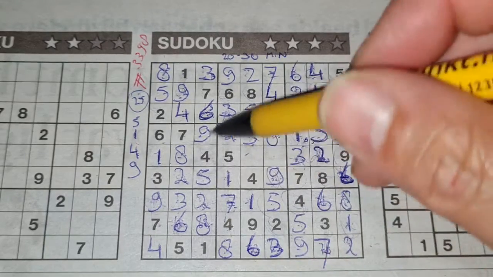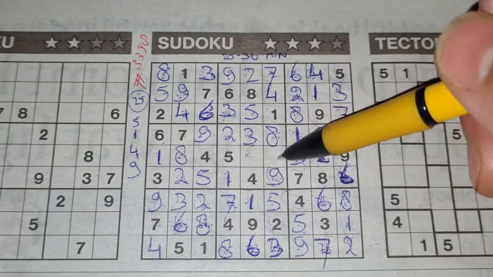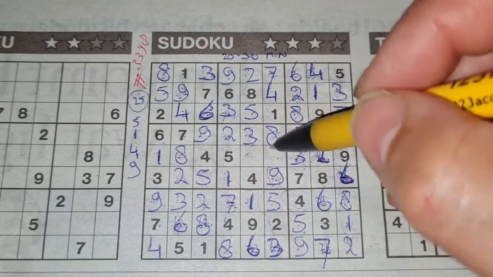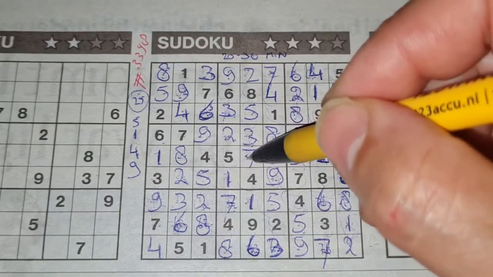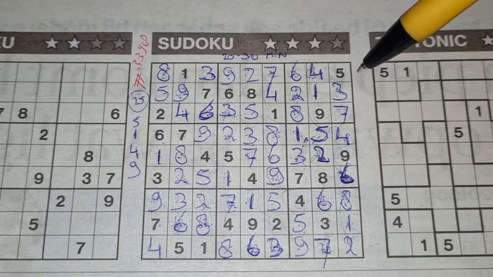And the final two numbers of this big square. 1, 2, 3, 4, 5. The 6 is missing, and the 7 is missing. We see here 6, no 6 there. 6 should be here, and the 7 goes there. Finish in 40 minutes. Wow!